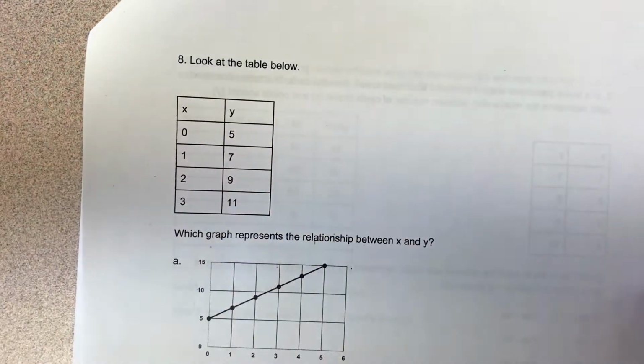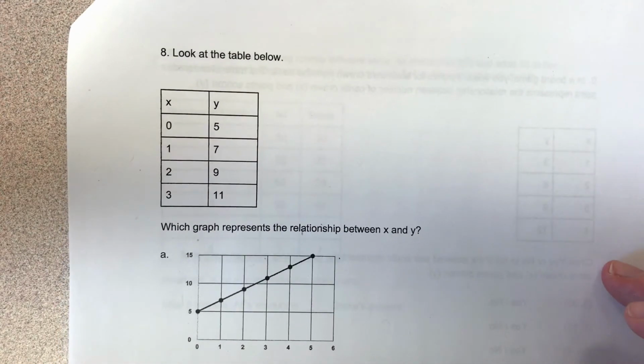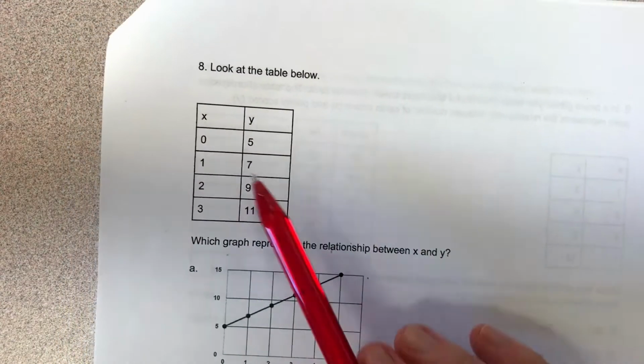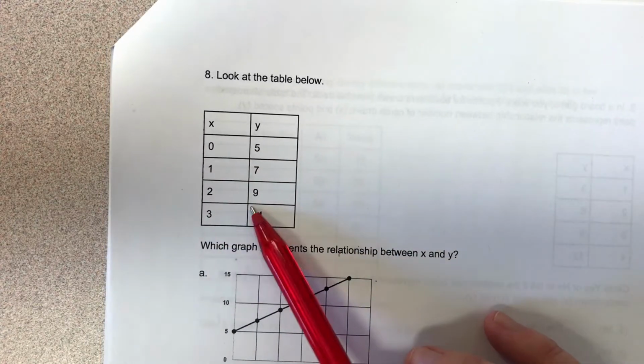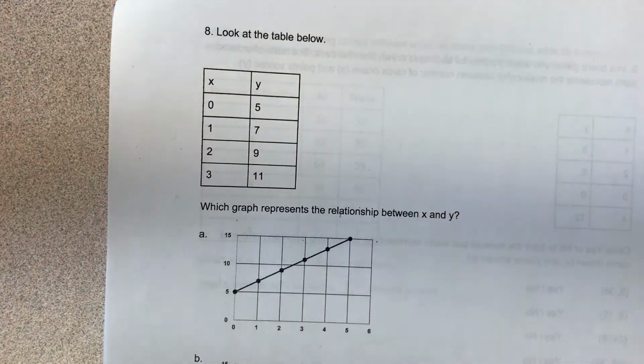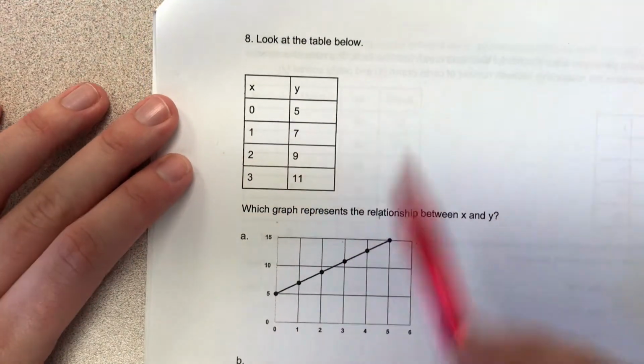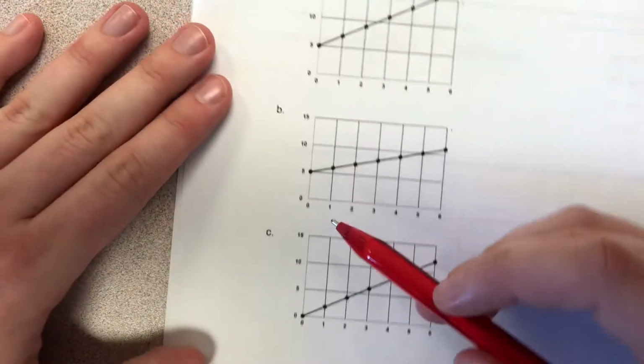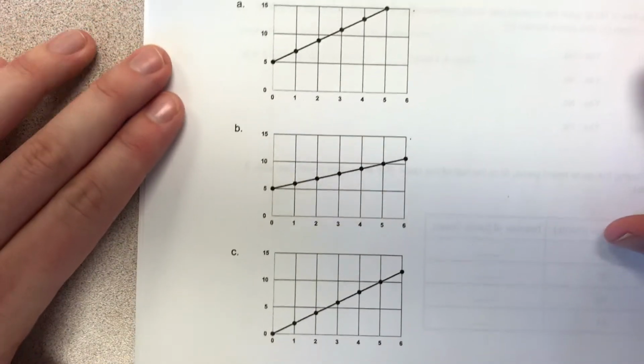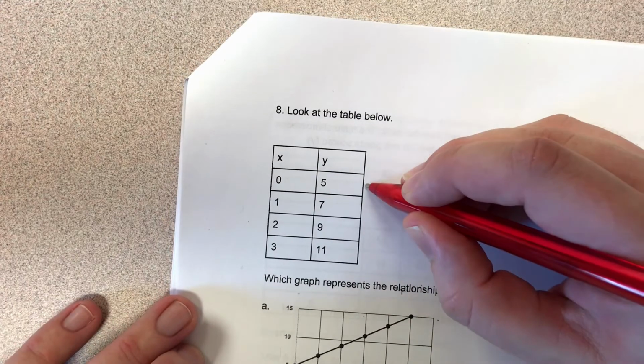Number 8, look at the table below. Which graph represents the relationship between X and Y? So basically you're plotting these ordered pairs and then deciding which one looks correct here. So the first point should be at 0 and 5. Those all three, the first point looks good, okay?